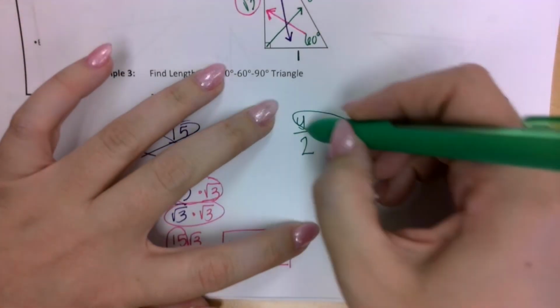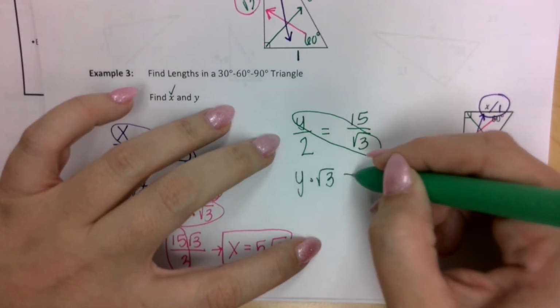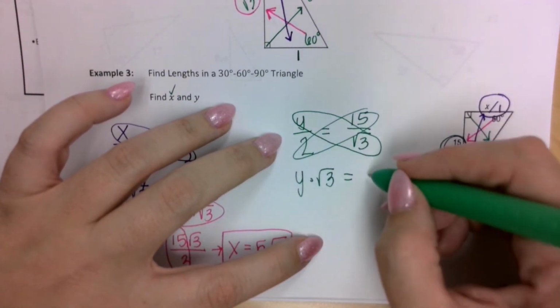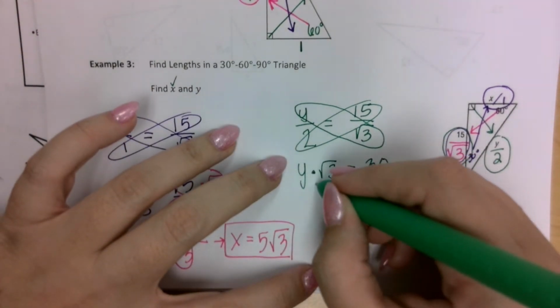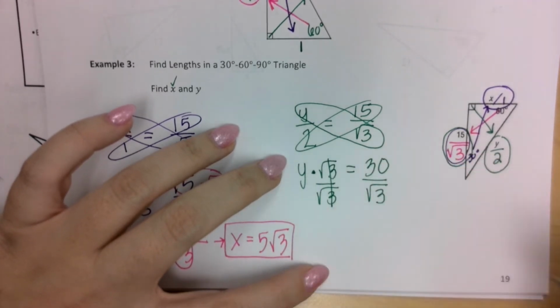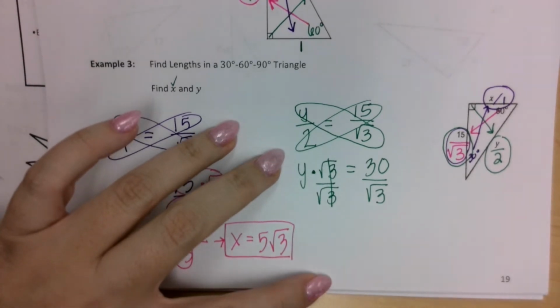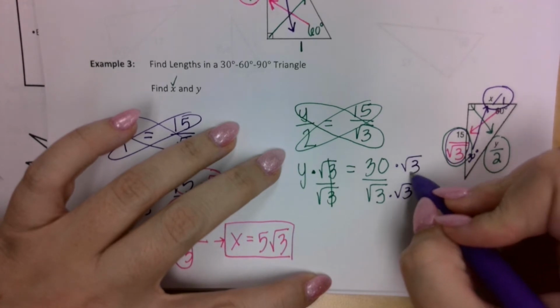Now we're going to cross multiply. So we have y times root 3 equals 2 times 15, which is 30. To undo multiplication, we use division. We're not allowed to have a square root on the bottom, so we're going to multiply by root 3 so that we can fix that.